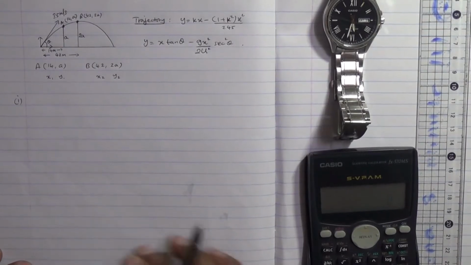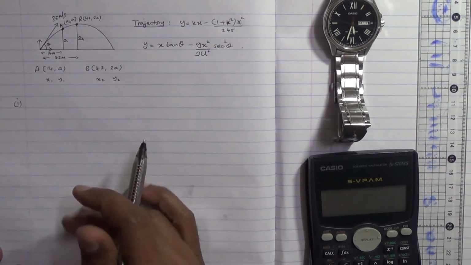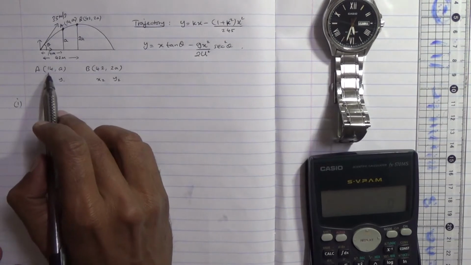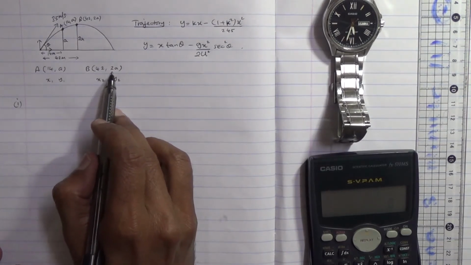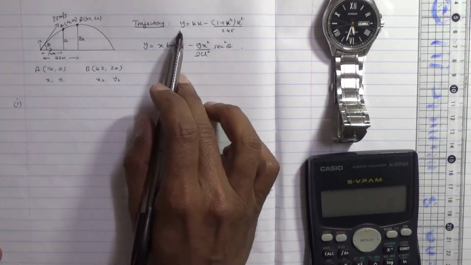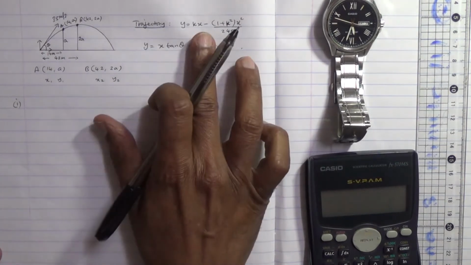Okay, the best way to approach this problem is to draw a very detailed diagram. As you can see, the object is passing through A and B, where the coordinates of A are (14, a) and the coordinates of B are (42, 2a). We need to find the values of k. Here's the trajectory that's been given in the question. So I'm going to set up equations by substituting the coordinates into this equation.